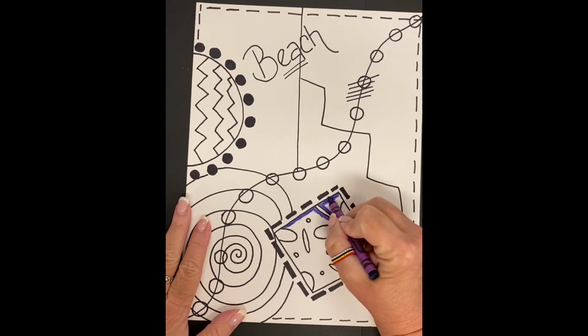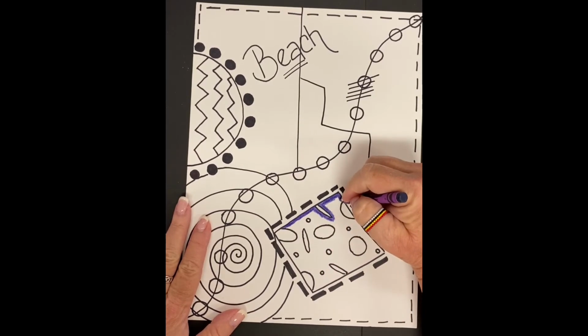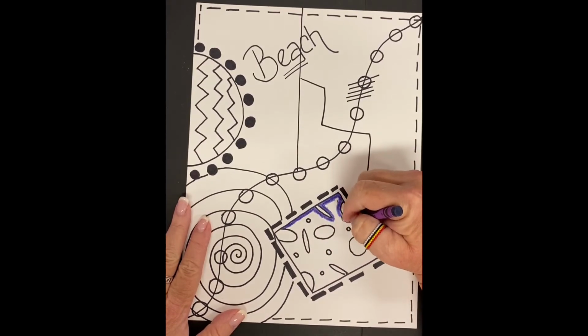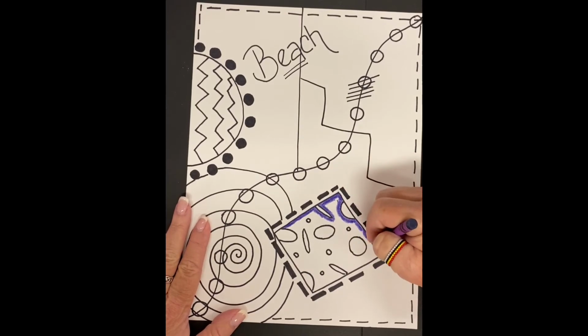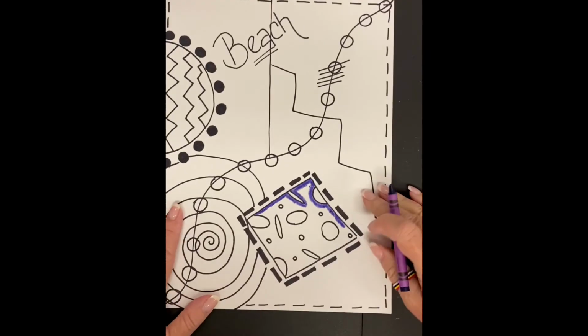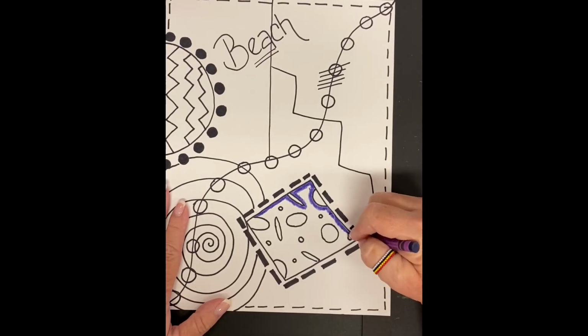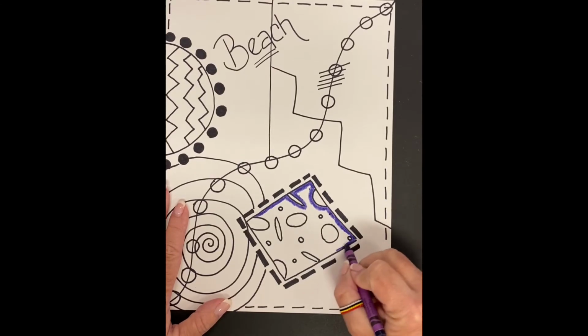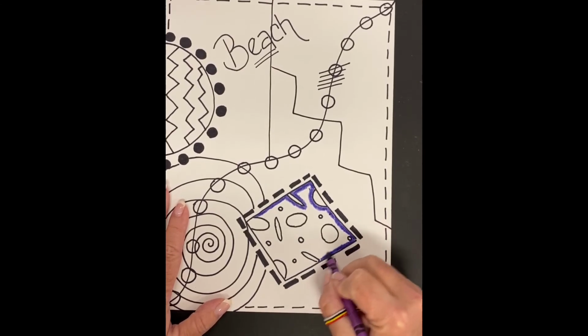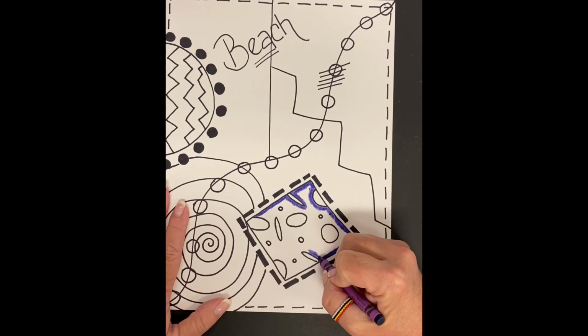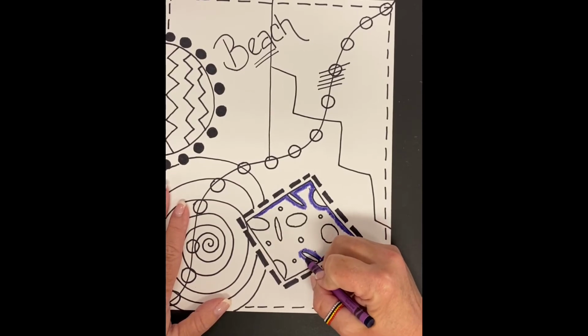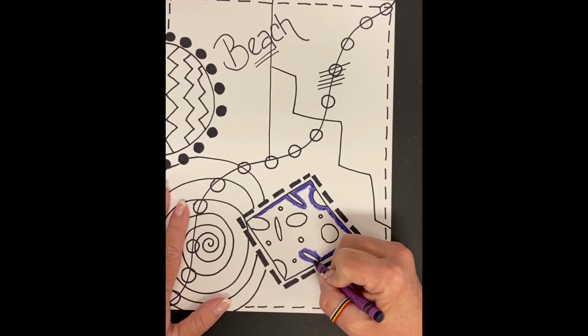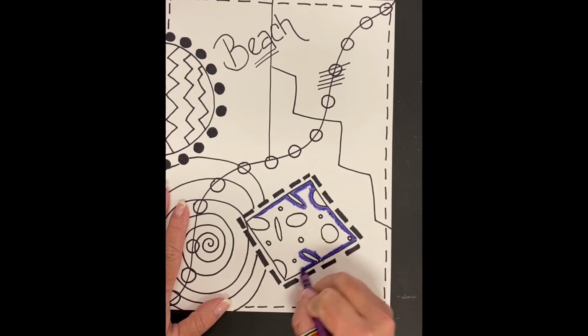Build that wall. I'm building a wax wall made of crayons. That's what my Aunt Mary taught me. And once I get that wall built, I'll be able to color inside of it easily. Because I have a lot in this square, I have to remember to go around all of these. And all these little elements inside the square are going to be different colors. So I can't just color over everything.